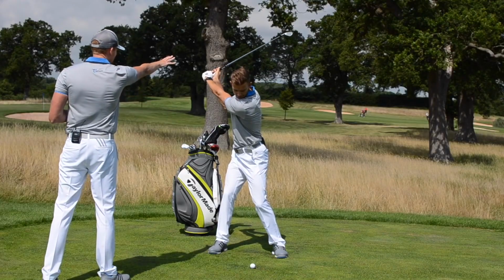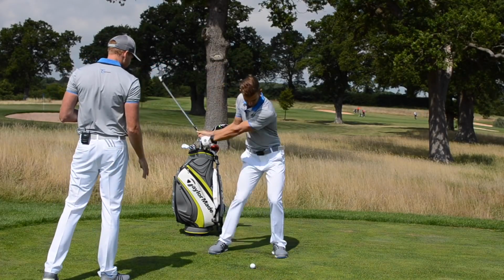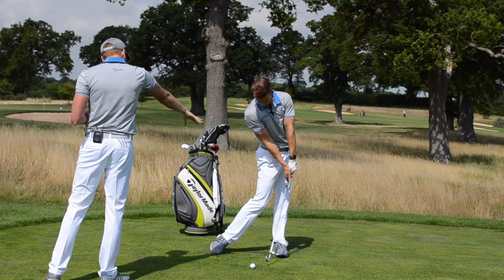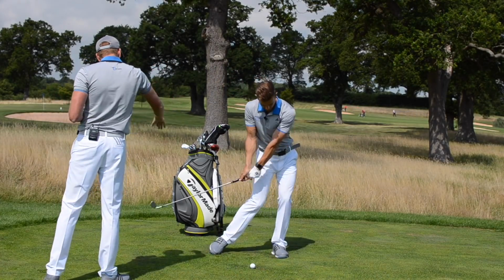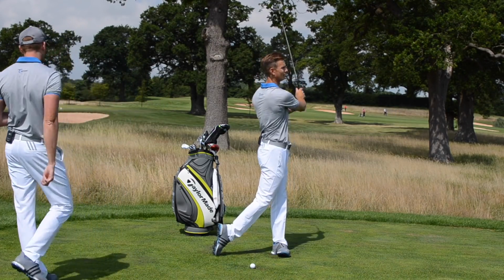So from a position where the face is a lot stronger, from there, turn through for me, we can see that the hands are a lot quieter going through the hit and the lower body is able to rotate more and the feet are doing a better job.